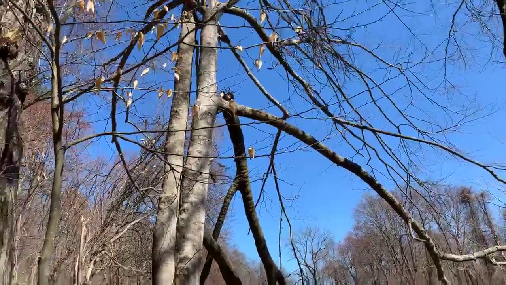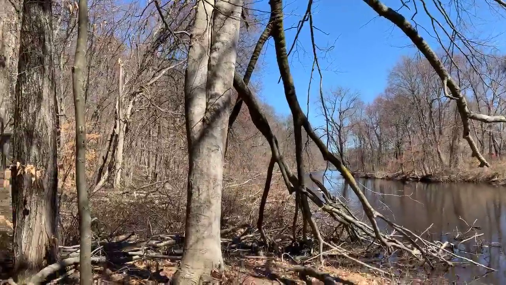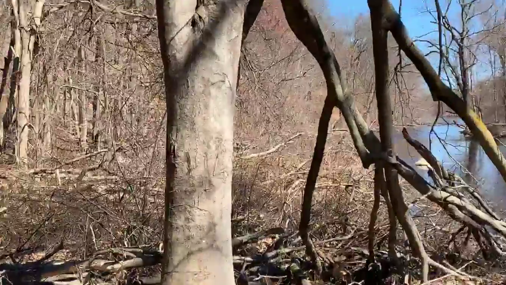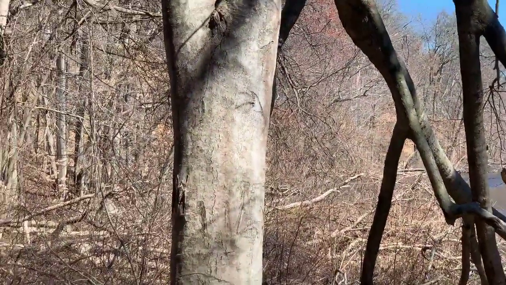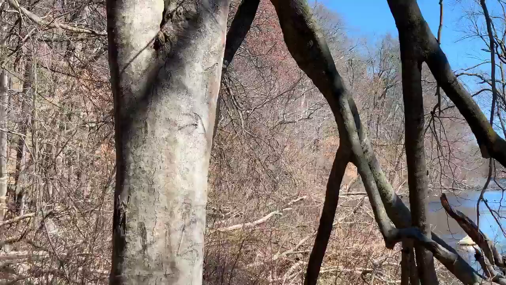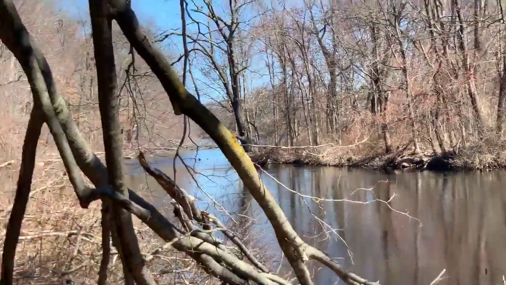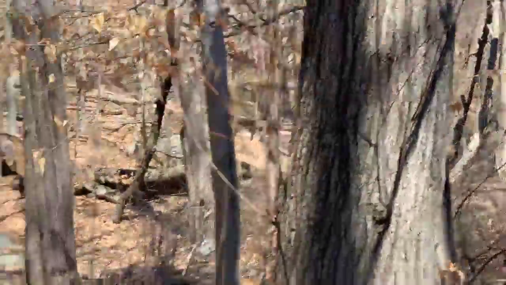I just want to show you this beautiful beech tree. It looks like it's starting to get beech bark disease. The bark is awfully rough looking. And I just wanted to show you the Assabet River. This is a really wonderful habitat. Okay, so let's go see some more species.